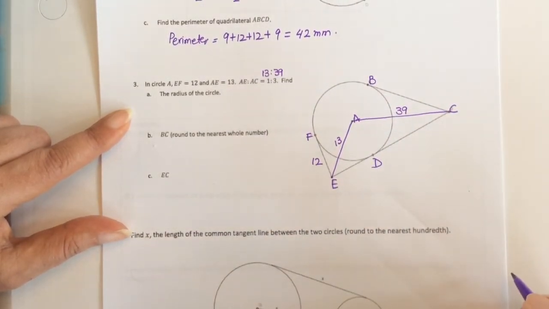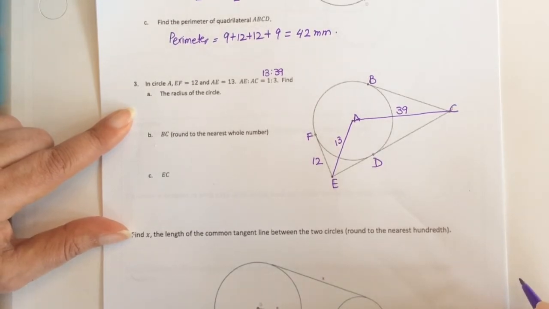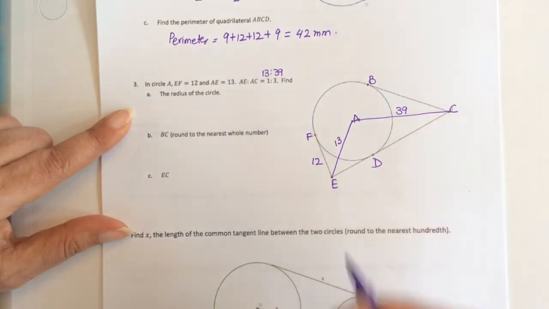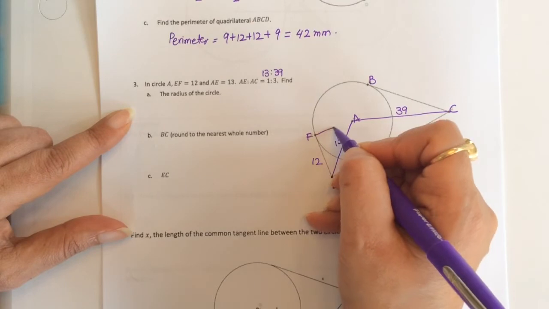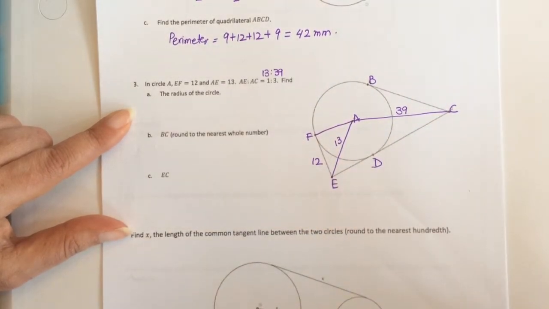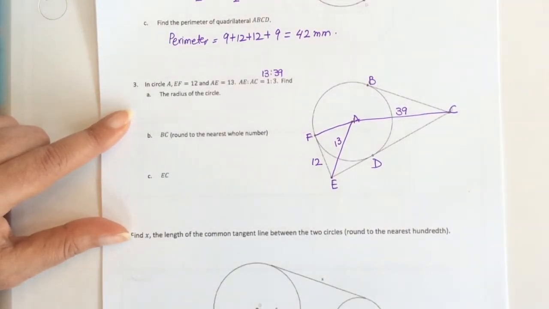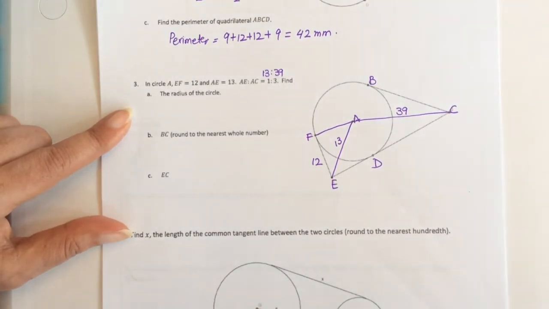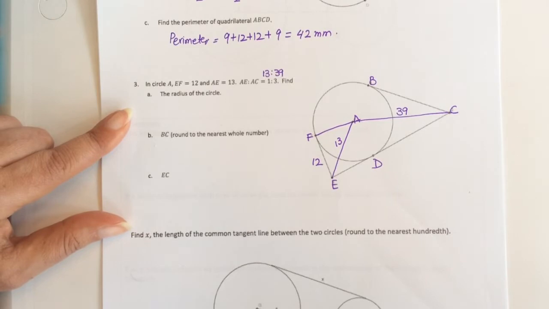First thing they want me to find is the radius of this circle. So I am going to draw this radius AF, and that is what I am trying to find. Now, if you think you want to try this on your own, go ahead and pause the video and do this problem 3 on your own. If you are stuck, you can follow along with me.